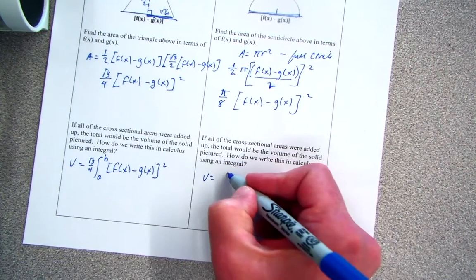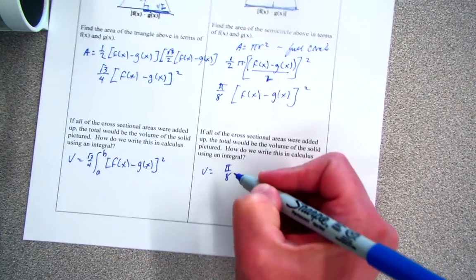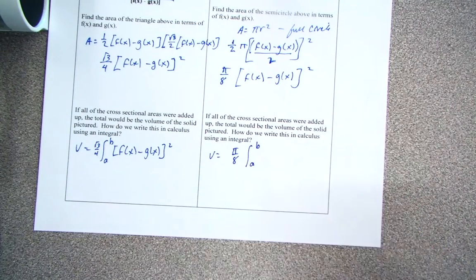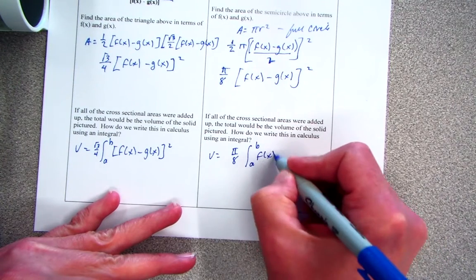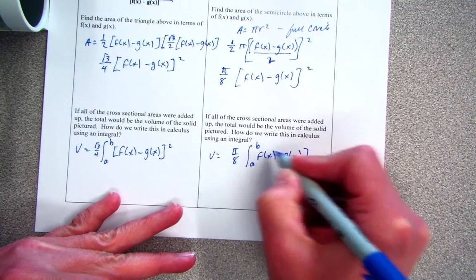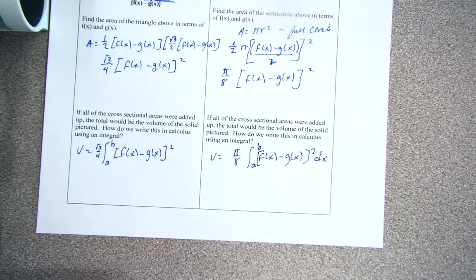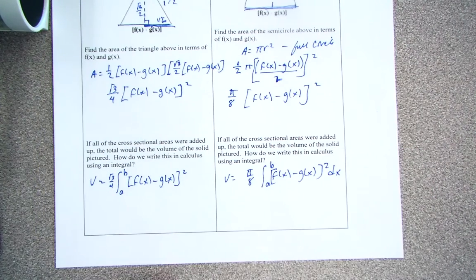and I would then need to add up the volume of all of these. And I could pull the pi over 8 out in front, and I'm going to have an integral from a to b of f of x minus g of x quantity squared, and don't forget the thickness. dx is the thickness of each of those half circles that you're finding the sum of.